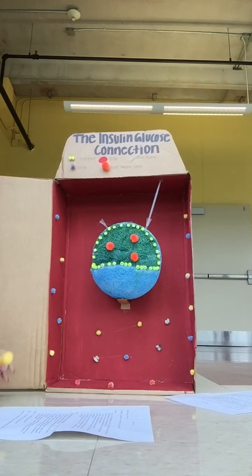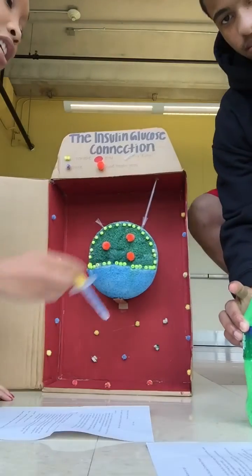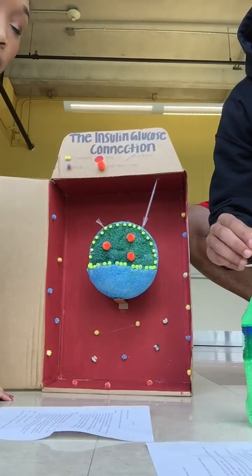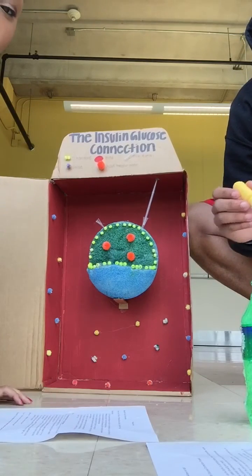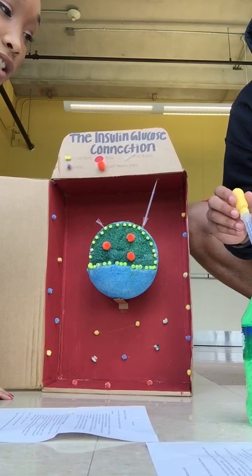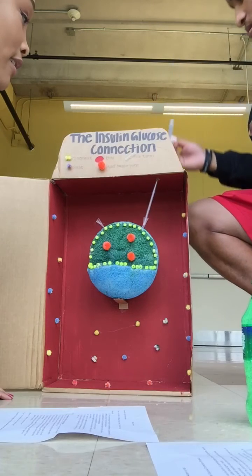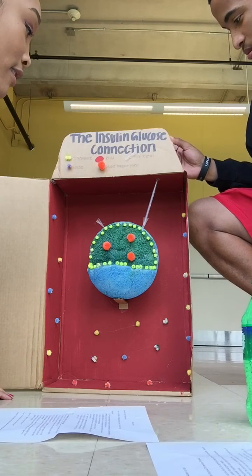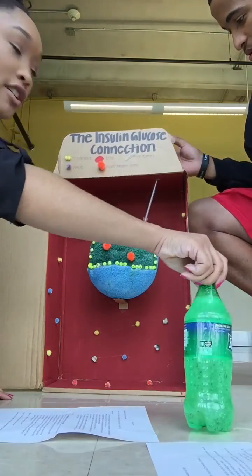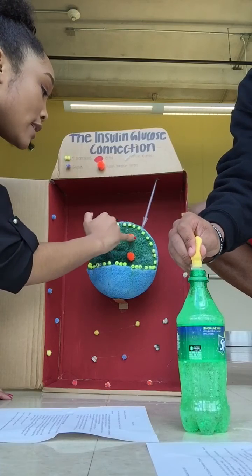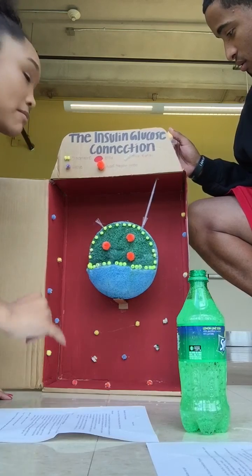So now we're going to show you how insulin works when someone is going through a diabetic shock. So we have a hole up here to show you, and we have Sprite to prove it counts as insulin. So as the Sprite, which is sugar, comes to the cell, and then the insulin has your GLUT4, and then your insulin makes glucose.